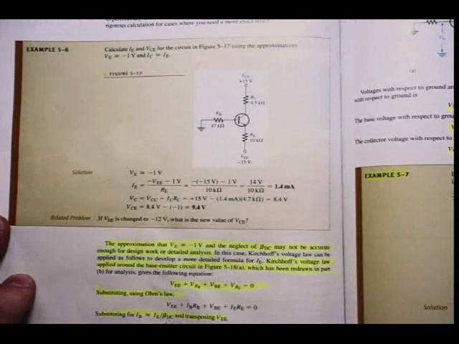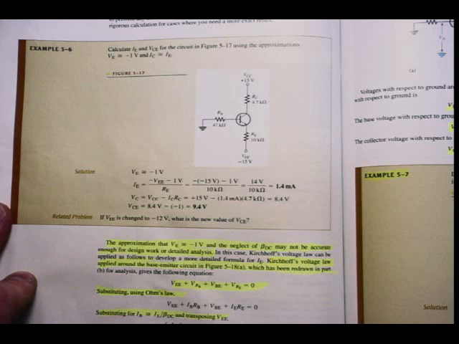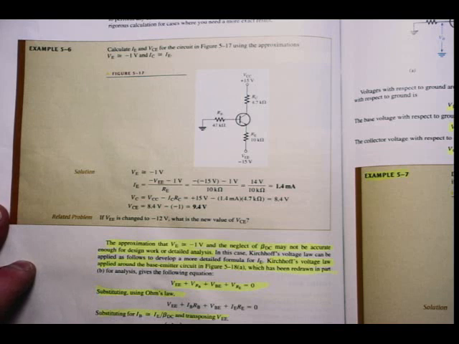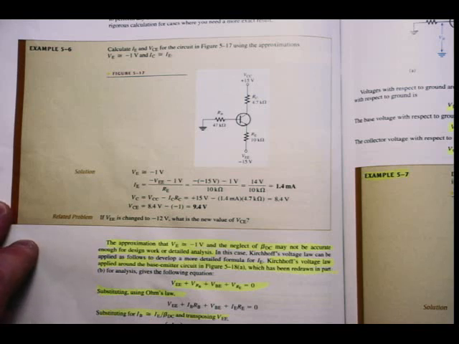Calculate IE and VCE for the circuit in figure 5-17. Remember, IE and VCE are going to be the Q point values. Using the approximations, VE is minus 1 volt and IC is equal to IE. VE, make the assumption as we've explained, minus 1 volt. It's not something that I've calculated. Then I can just use the formula: IE is equal to minus VEE minus 1 volt, that was the approximation value, divided by RE.